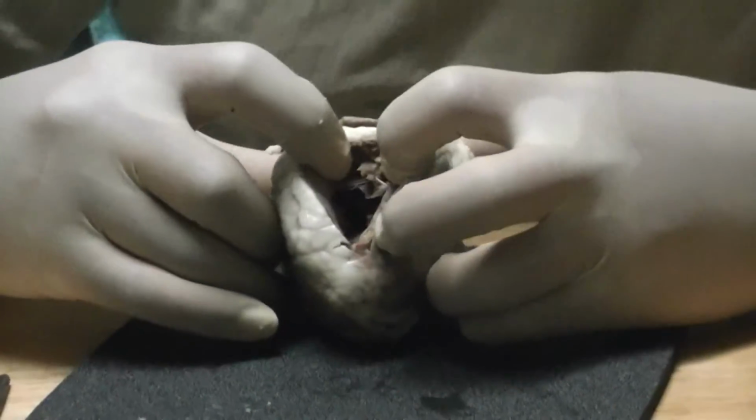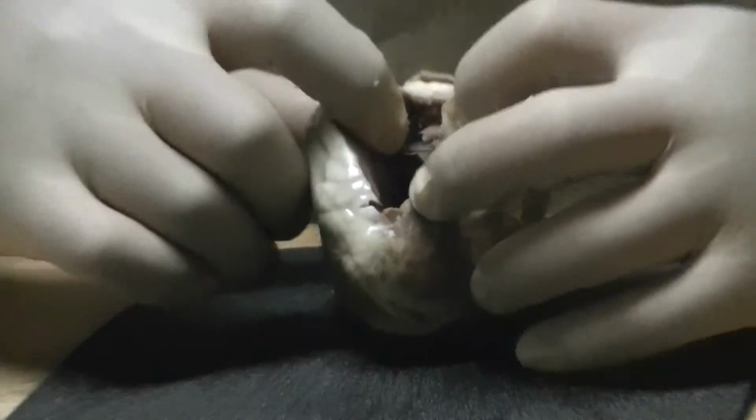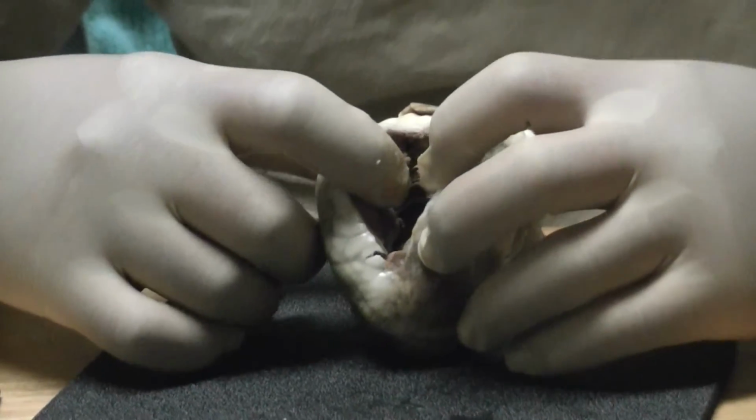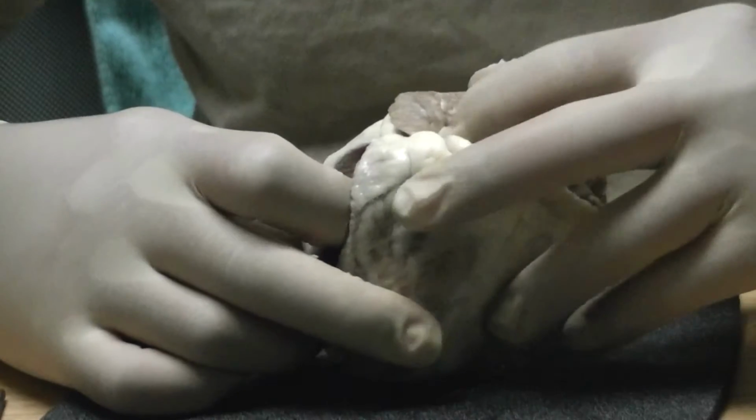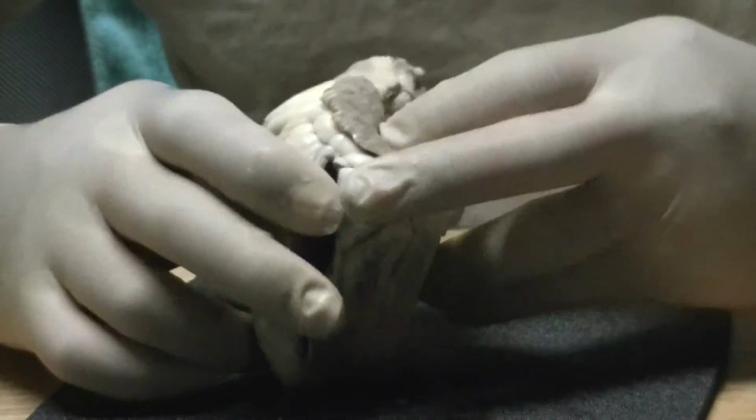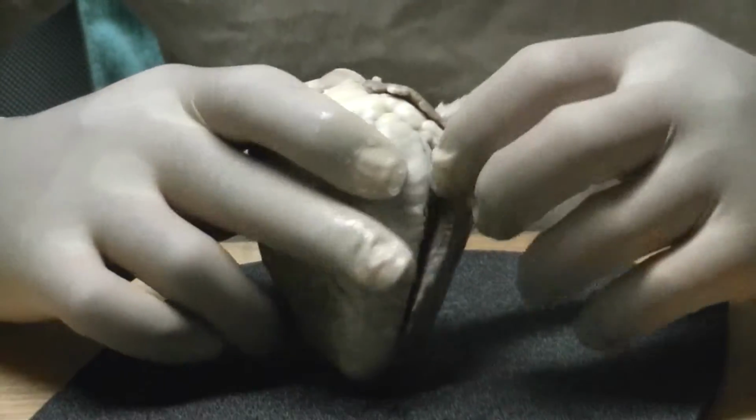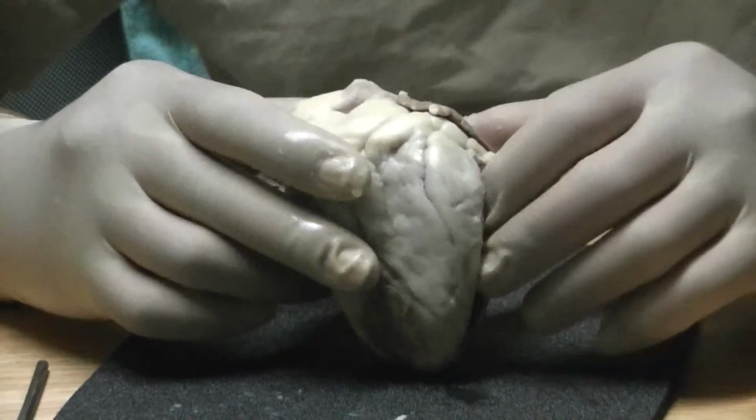And if you look real close by the valves, you can see the chordae tendineae, which are little hair-like or string-like structures connected to the upper part of the atrium. We have cuspids, which are part of the valves, which are one way, so blood does not come back into the ventricle or the atrium.